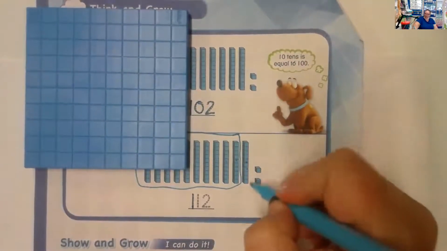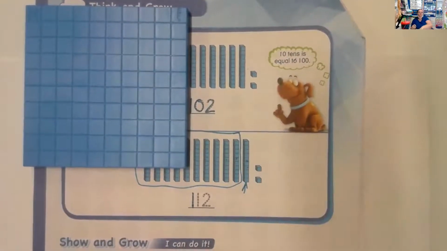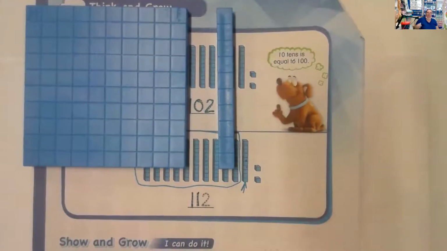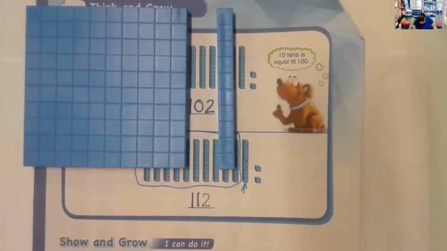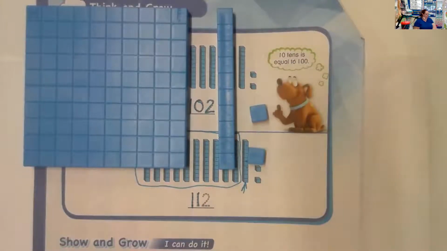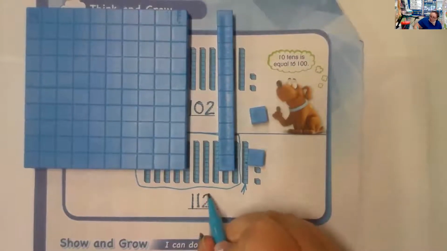And then we have how many tens? We have 1 ten. And then we have how many ones? 2. Okay. Does that make sense?